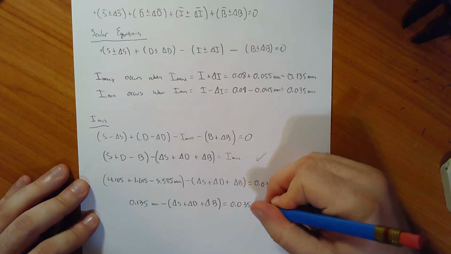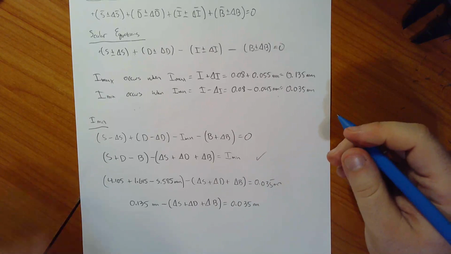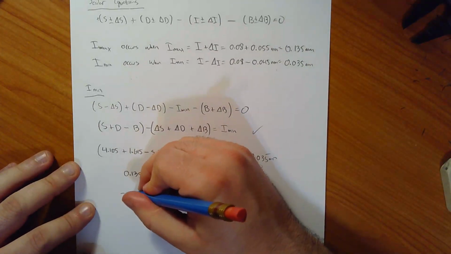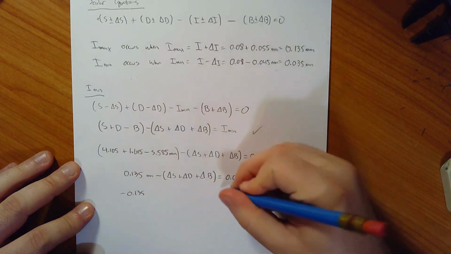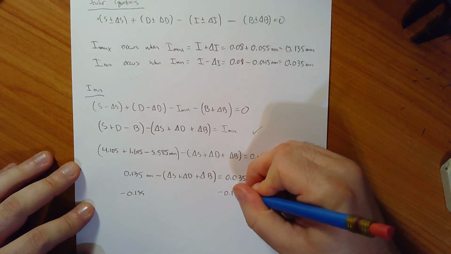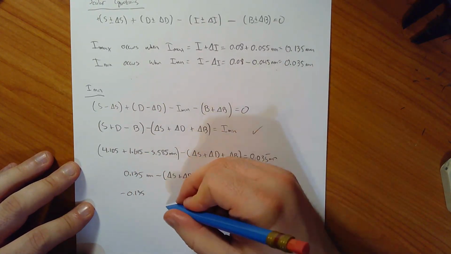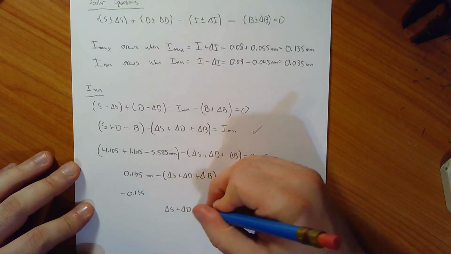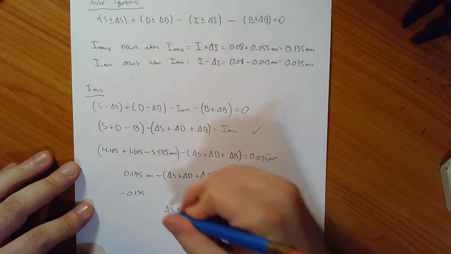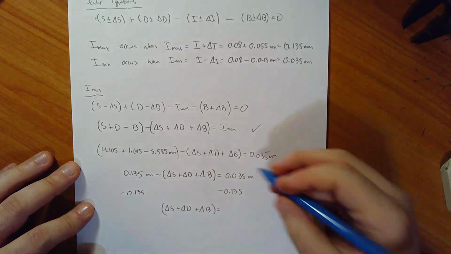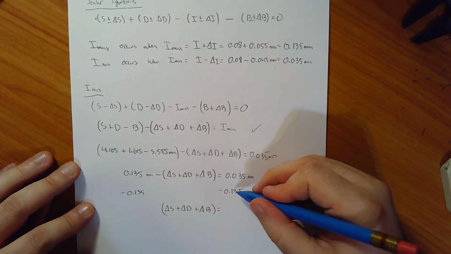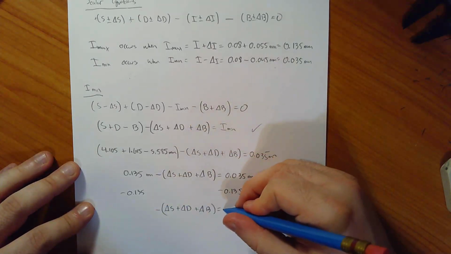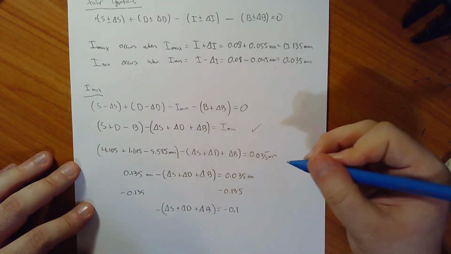This is millimeters. Okay, now I'm going to subtract 0.135 from both sides, and I'm left with delta S plus delta D plus delta B is equal to, well, it would be minus 0.1, but I had a negative sign sitting here, so let's not forget that, minus 0.1.